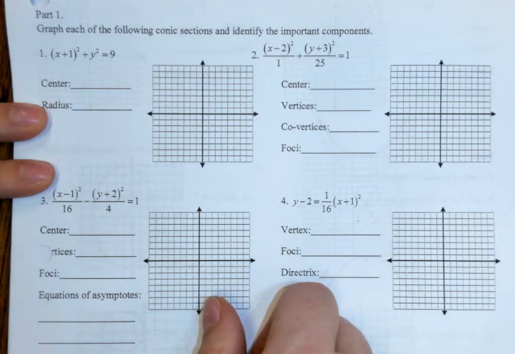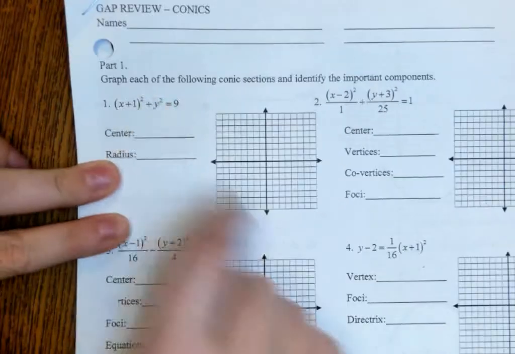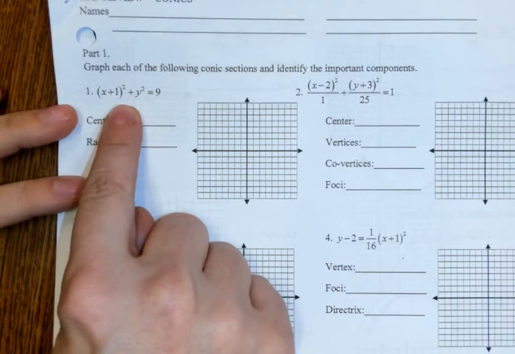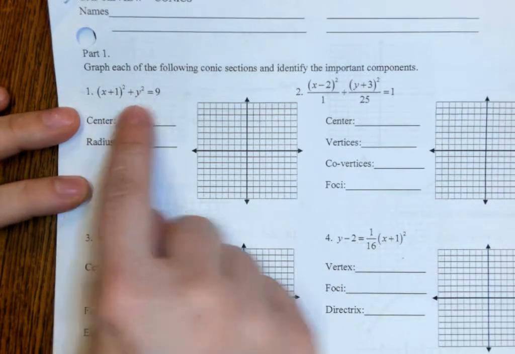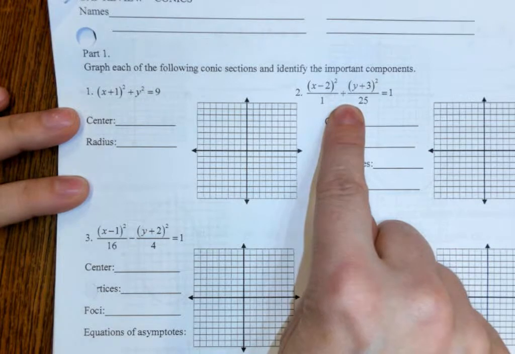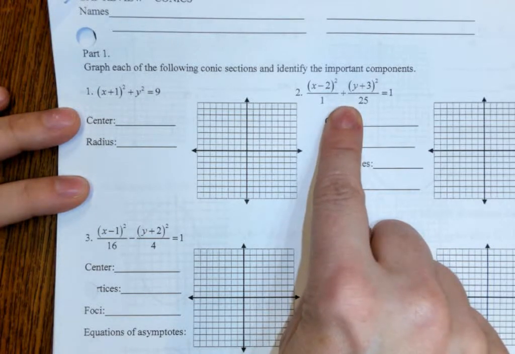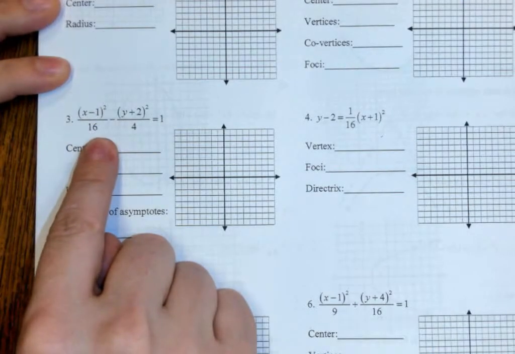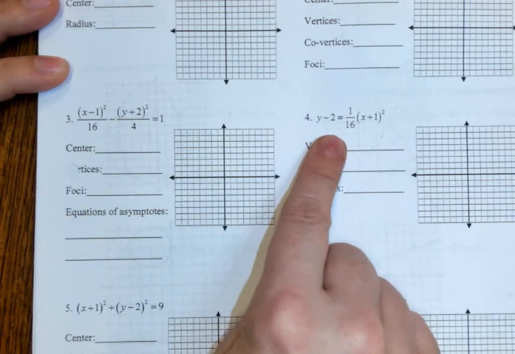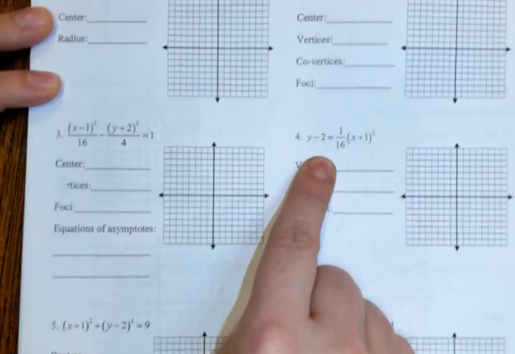Huh? Well, you should. What's that going to be? Oh, I'm not telling you. Right. That's a circle. What's that? An ellipse. What's that? Hyperbola. What's that? Okay. So you need to be able to do that.